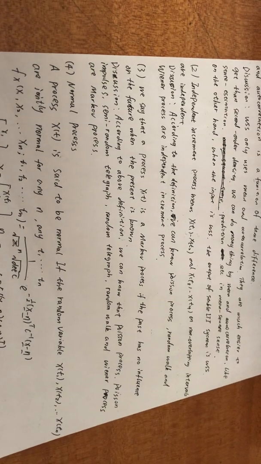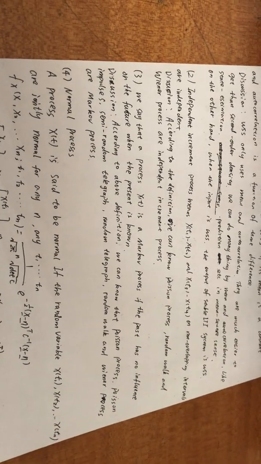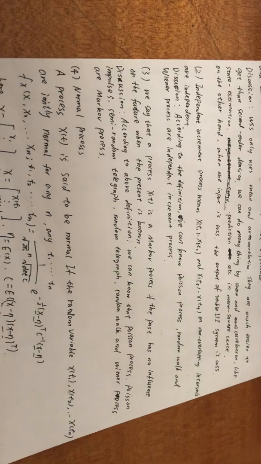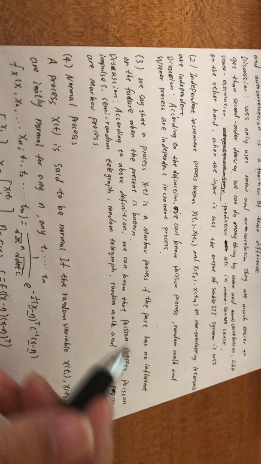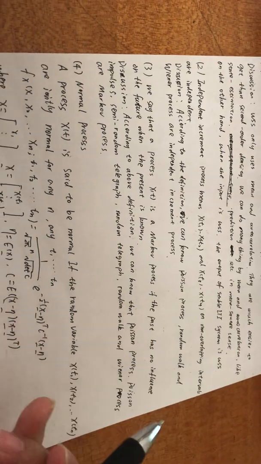The third property is the Markov process. We say that a process X(t) is a Markov process if the past has no influence on the future when the present is known.